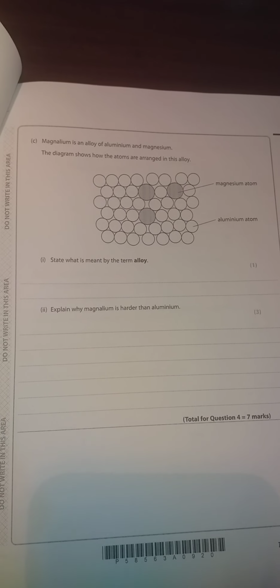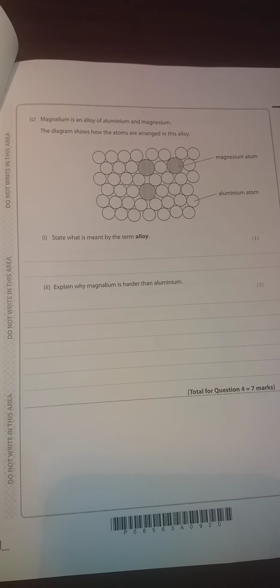The next one. Magnesium is an alloy of aluminium and magnesium. The diagram shows how the atoms are arranged in this alloy. So you can see atoms of magnesium and atoms of aluminium. The atoms of magnesium tend to be bigger than atoms of aluminium in the mixture, in the alloy. State what is meant by the term alloy.